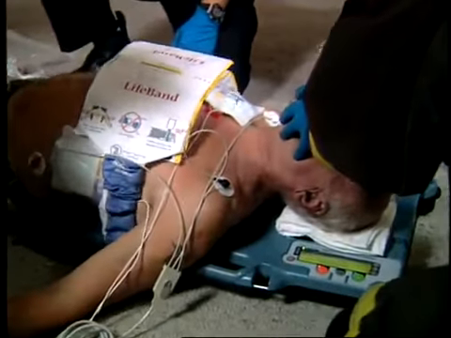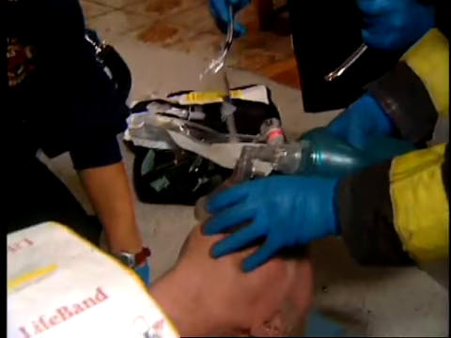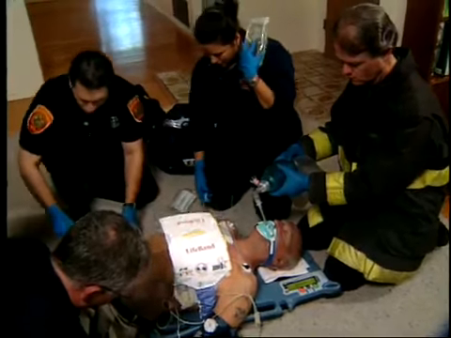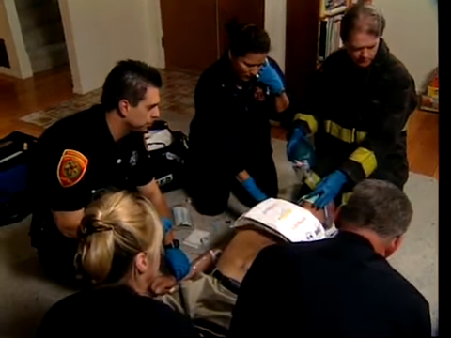Capnography can also be used to gauge how effective cardiac compressions are during CPR, as it's an early indicator of return of spontaneous circulation. The better your patient's cardiac output, the higher their EtCO2 readings will be.